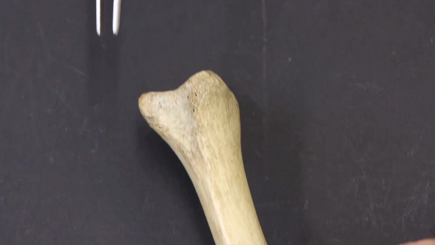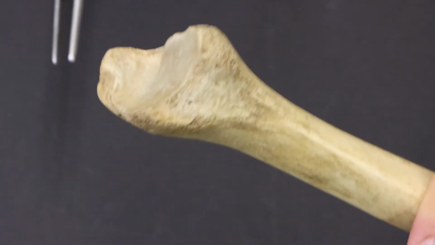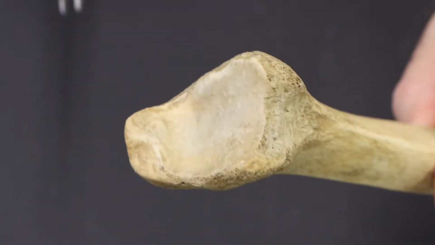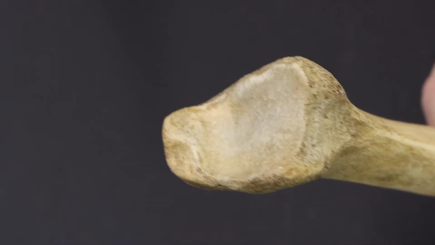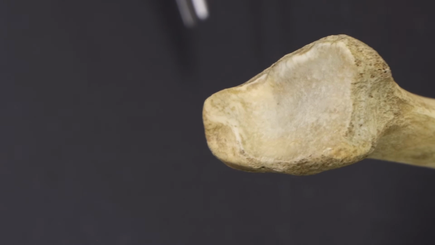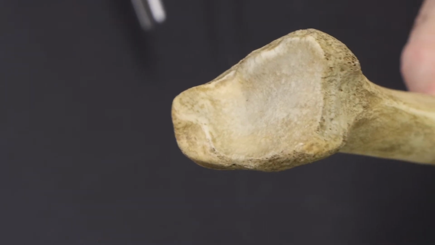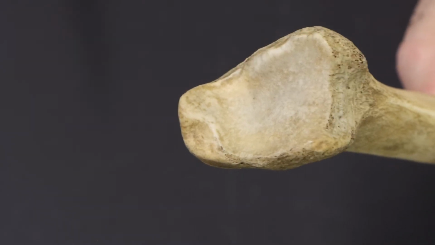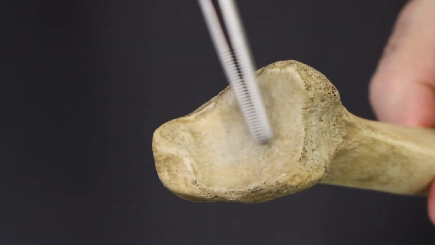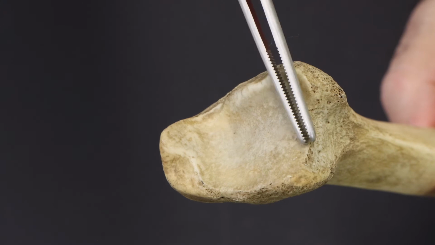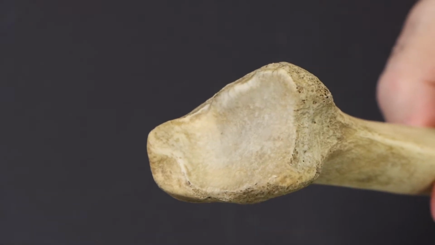And finally, the inferior surface of the tibia, which articulates with the tarsal bone talus, is called the inferior articular surface.